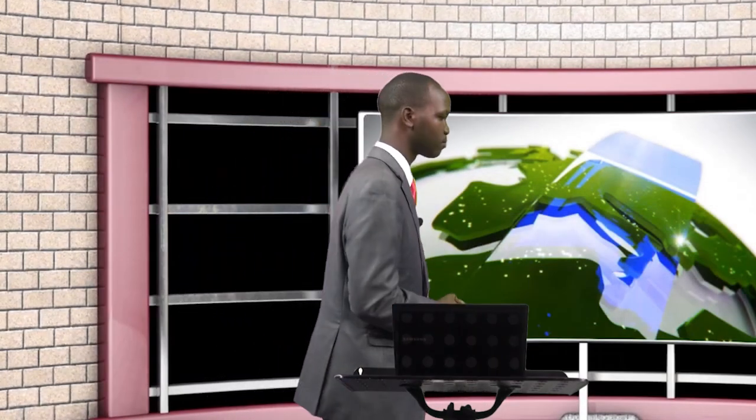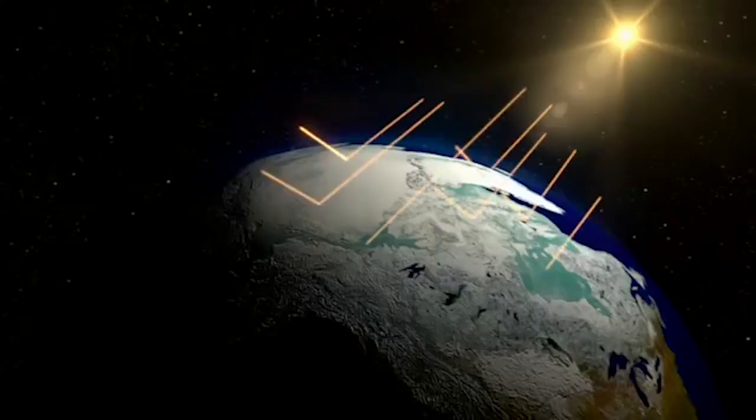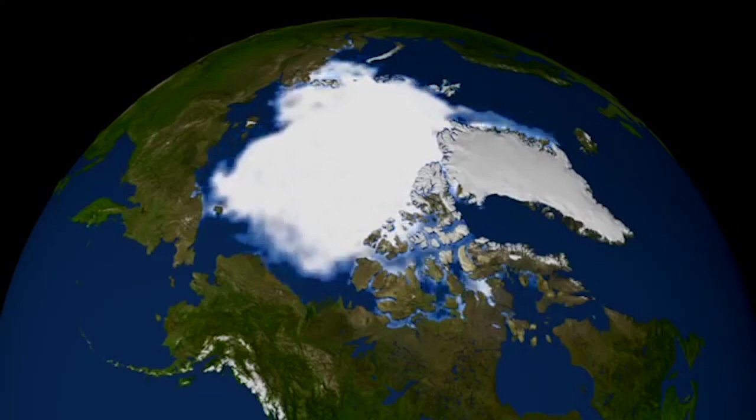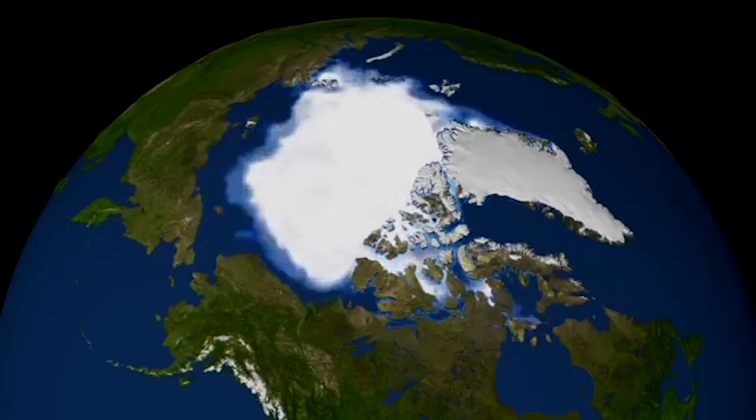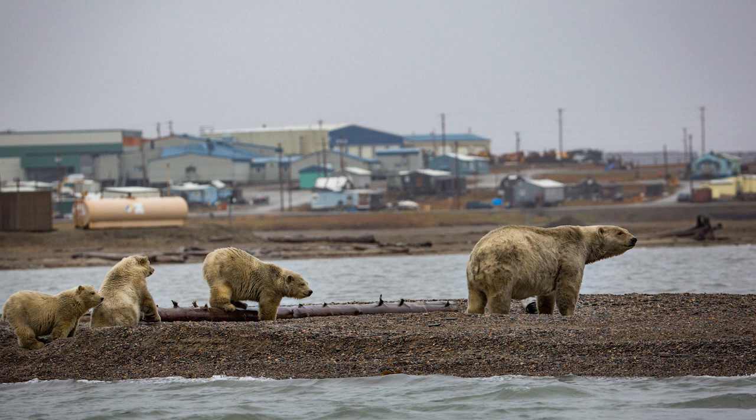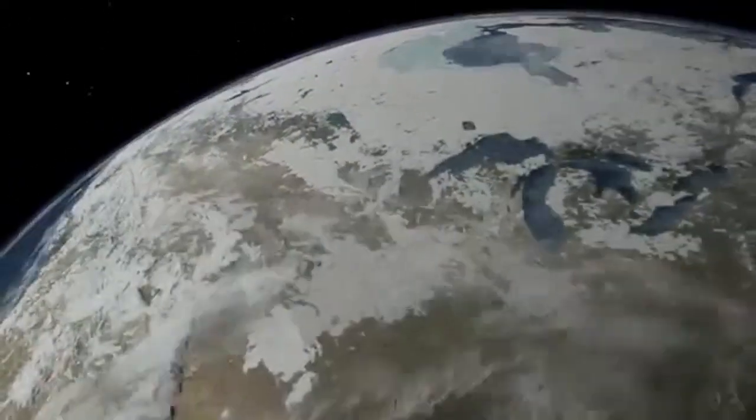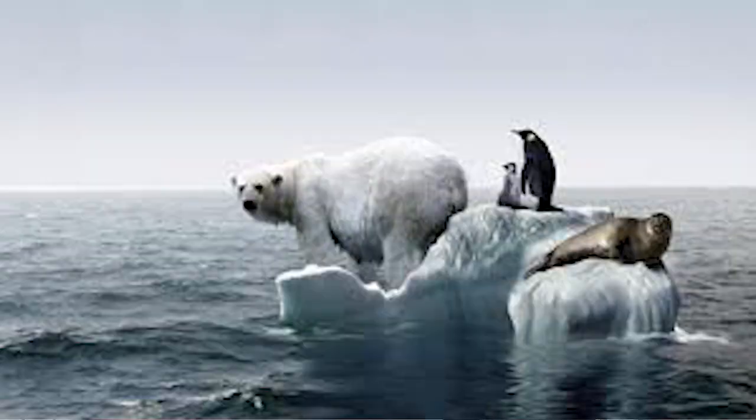Another thing, global warming has resulted in melting of glaciers and sea ice, shifting the precipitation patterns and setting animals on the move. The melting of these glaciers and sea ice has led to an increase in the level of water bodies. This has caused many problems, like the displacement of animals and the displacement of human settlements.